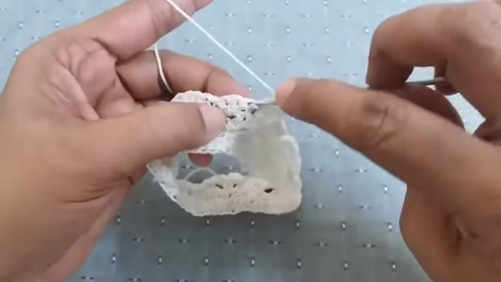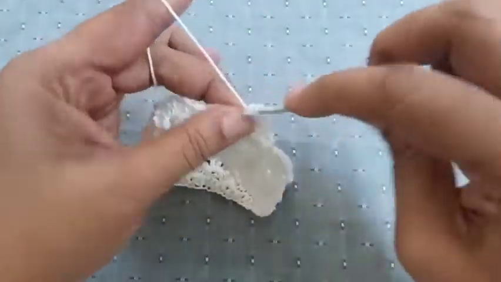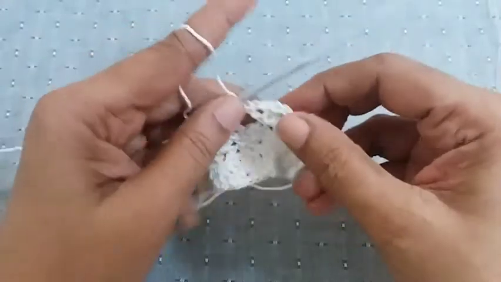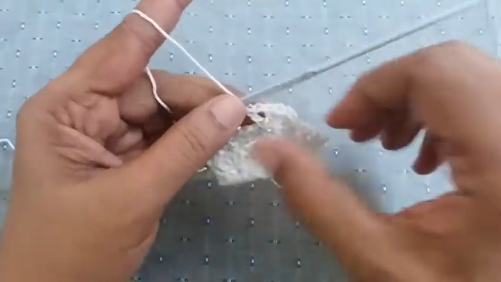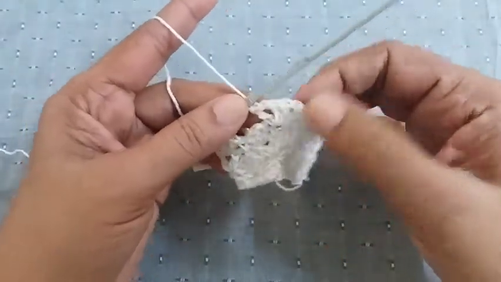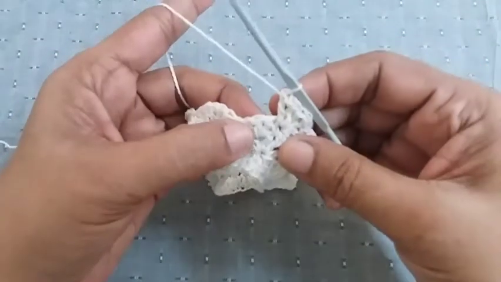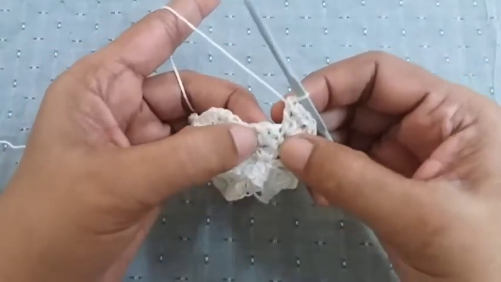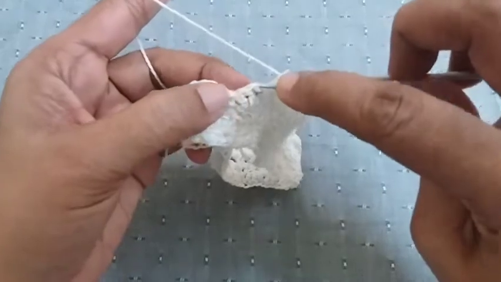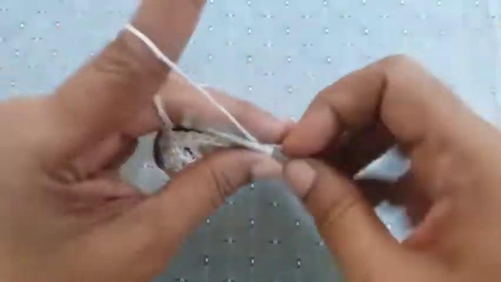Chain 1 and double crochet. So we made 2 V's, again we have increased, between those small 3 double crochet shell stitches.